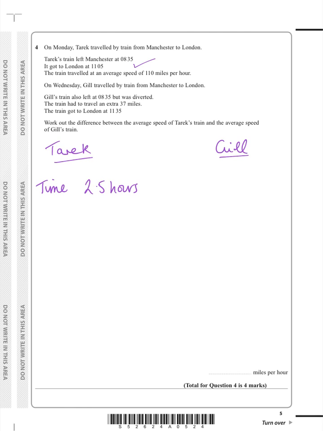What else can we work out? Well, the average speed was 110 miles per hour. So we should be able to work out the missing link here. So if you think of speed and if you think of miles per hour, it's like miles, which is distance, divided by hours, which is time. So you can say speed is distance over time.